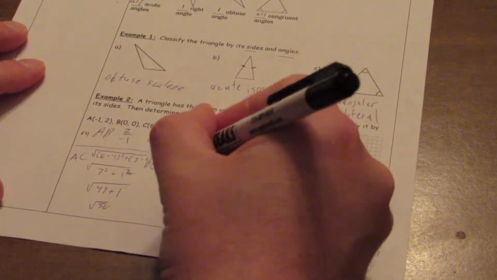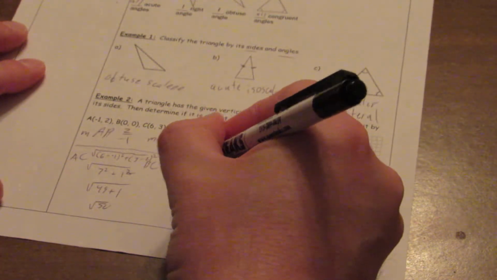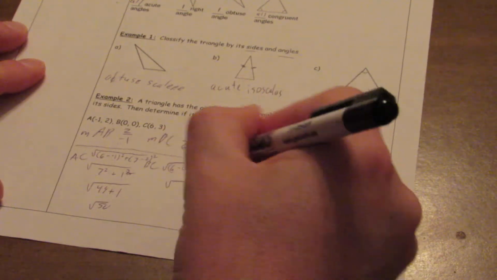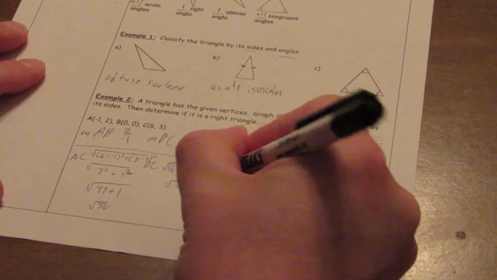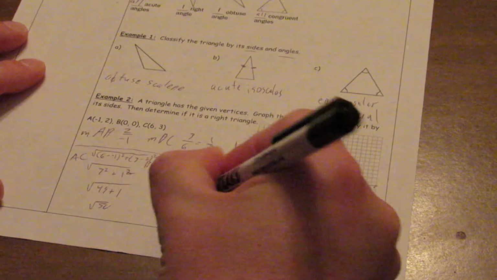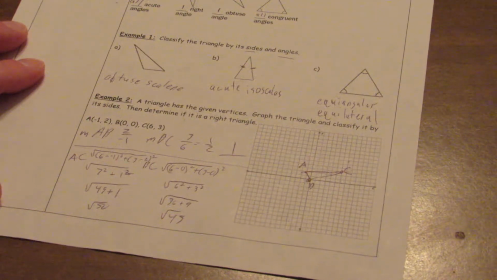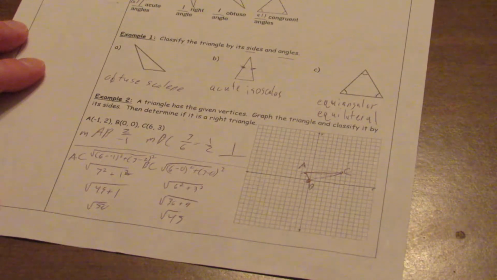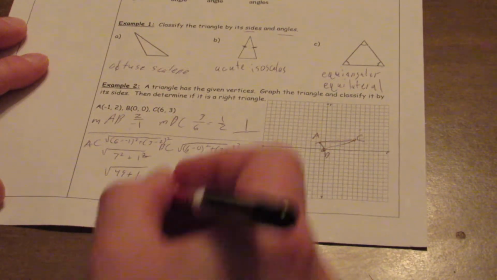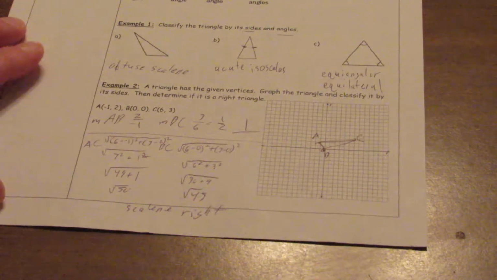BC, I have 6 minus 0 squared, this one's nice and easy, plus 3 minus 0 squared. So I have 6 squared plus 3 squared, which gives me 36 plus 9, the square root of 45. I could do the decimal and find out what these are, but at this point I know they're not the same. So AB, we already said, is obviously shorter. So this is a scalene right triangle.